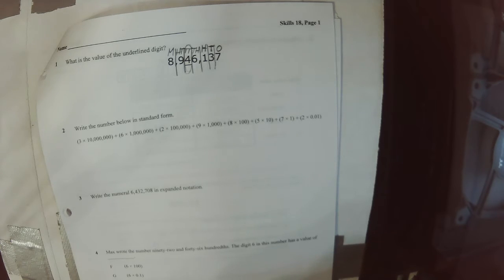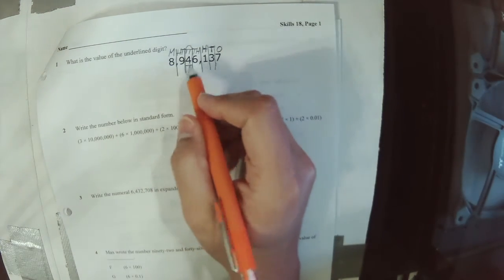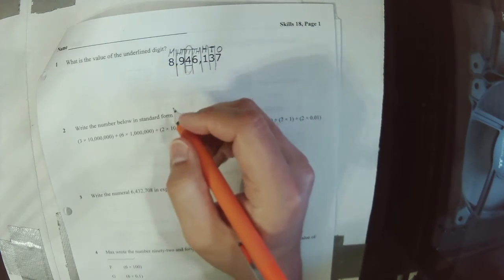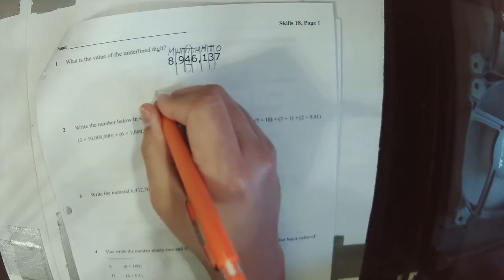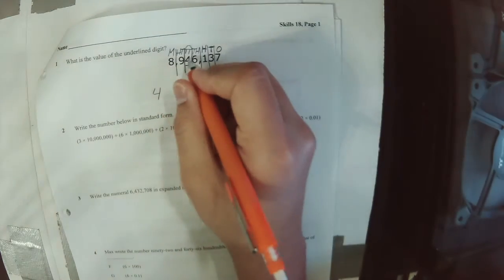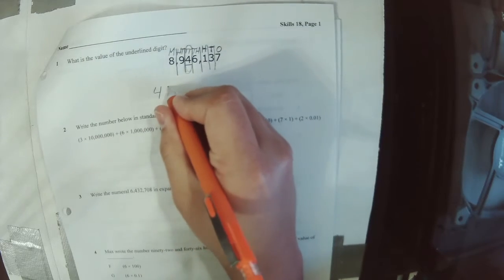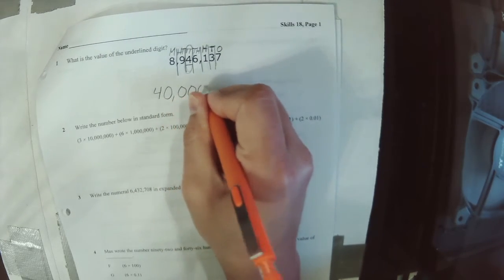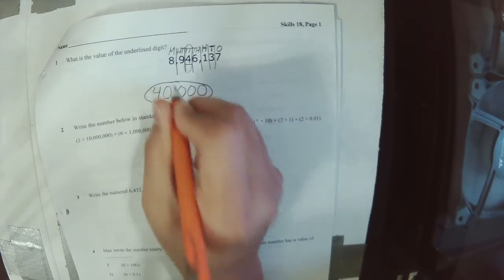The 10,000s. In the 10,000s. So its value is not just 4, it's 4 10,000s or 40,000. I'm going to start with the 4, but it's not just a regular everyday 4. It's a 4 in the 10,000s. So its value would be 40,000.